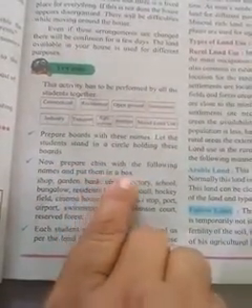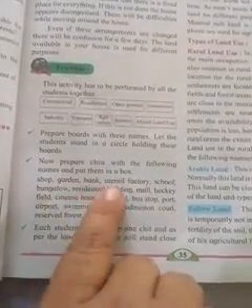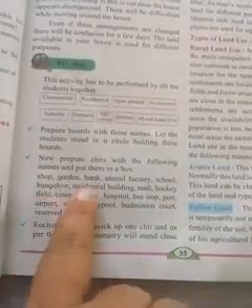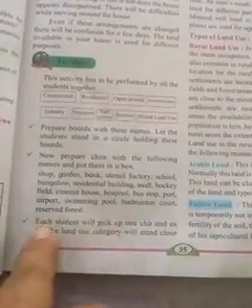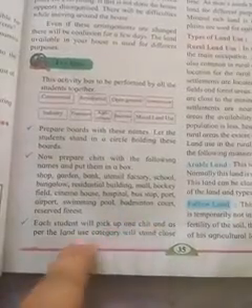Let the students stand in a circle holding these boards. Now prepare chits with the following names and put them in a box: shop, garden, bank, utensils, factory, school, bungalows, residential building, malls, hockey field, cinema house, hospital, bus stops, port, airport, swimming pool, badminton court, and a forest. Each student will pick one chit, and the land use category will be matched with the person holding the respective board.